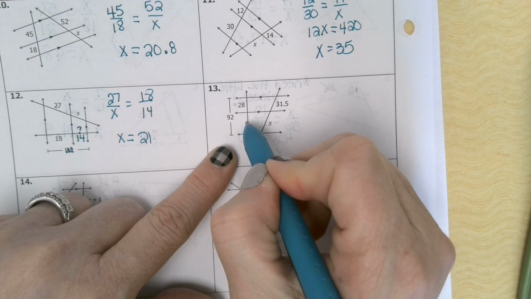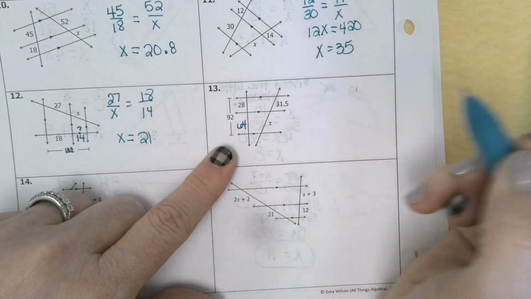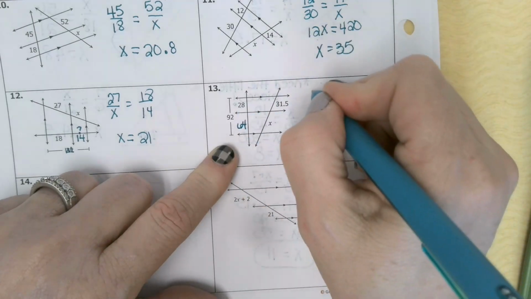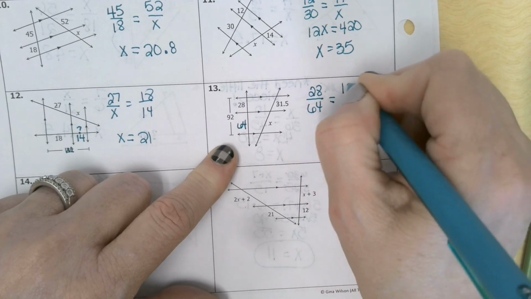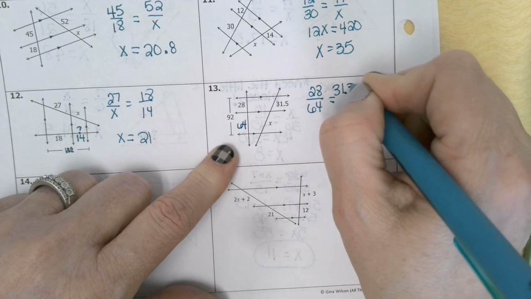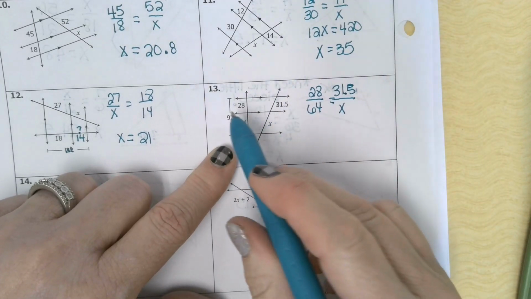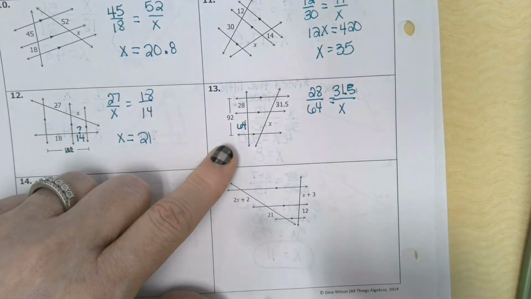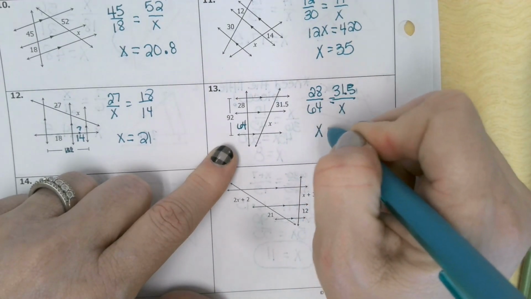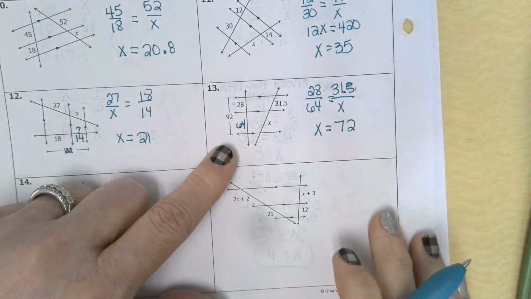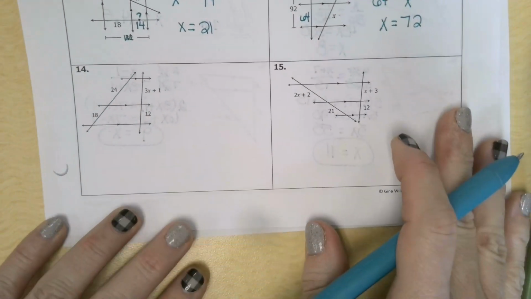All right, what number would go here? We're going to subtract, and it's going to be a 64. I'm going to go top over bottom. Why did I go top over bottom? I don't know. I just decided to go top over bottom. Whoops, 31.5 over x. You can go top over bottom equals top over bottom, or left over right equals left over right. It does not matter. Sorry about that. That's a 5. So then if we cross multiplied, we get 72 for that answer. Okay, just giving you more practice with this.